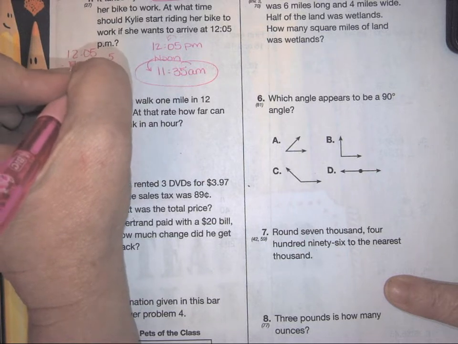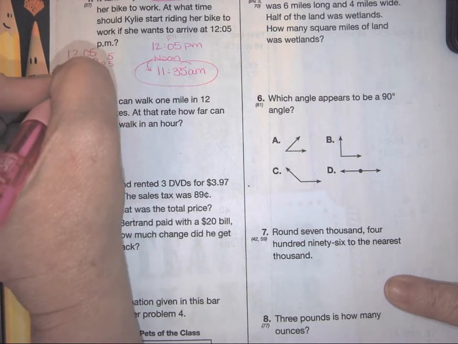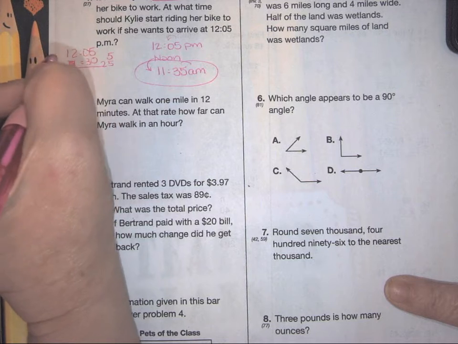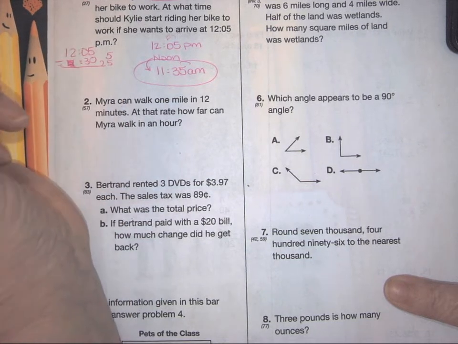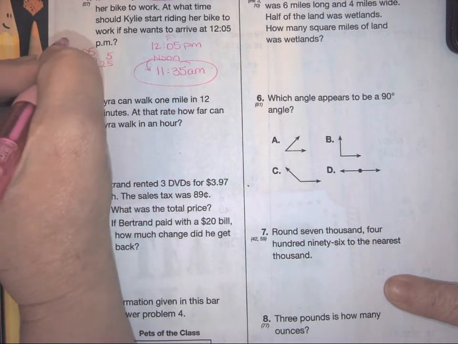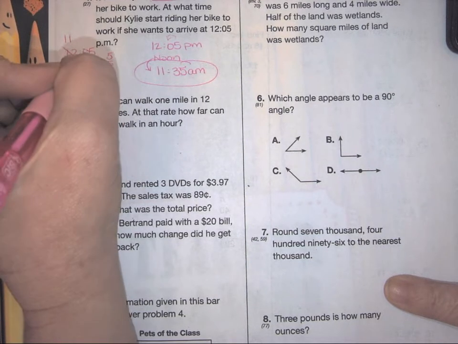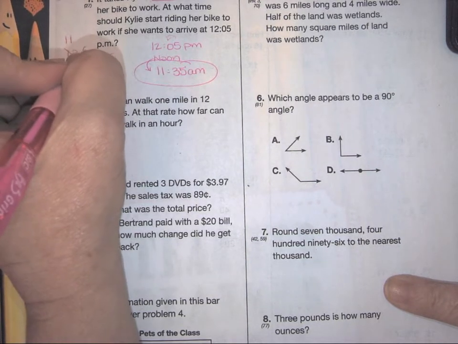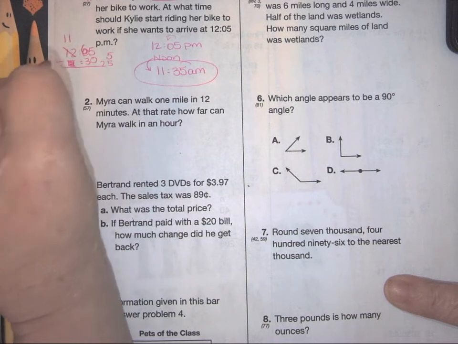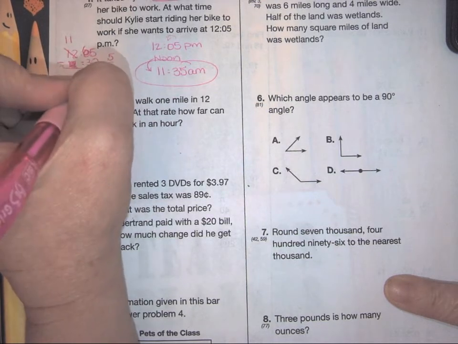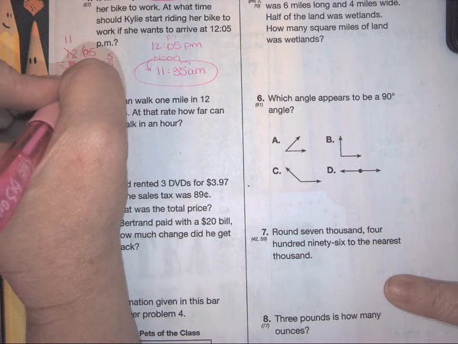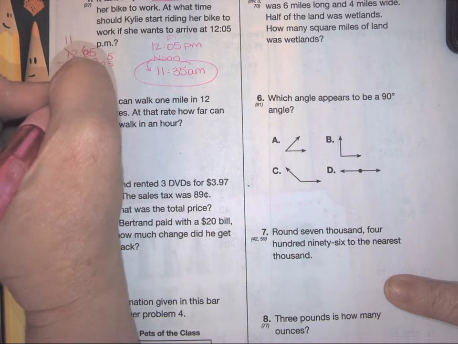30 minutes, I have 5 minutes minus 30 minutes, can't do that. So I would take an hour away and make it into 60 minutes, so I'd add 60 here. So we're at 65. Then 5 minus 0 is 5, 6 minus 3 is 3, and then our 11.